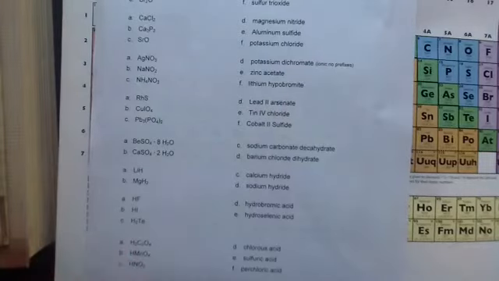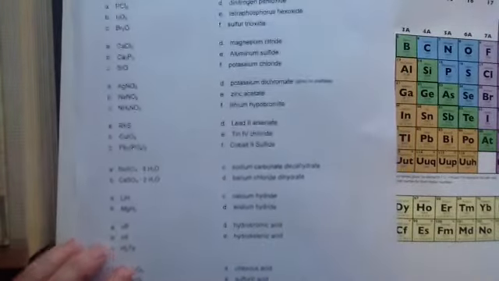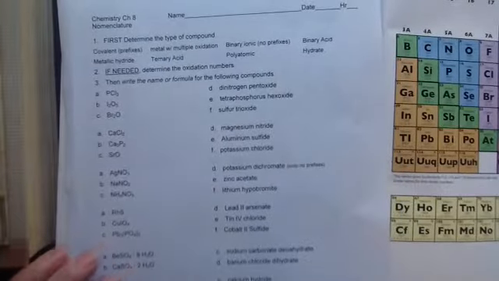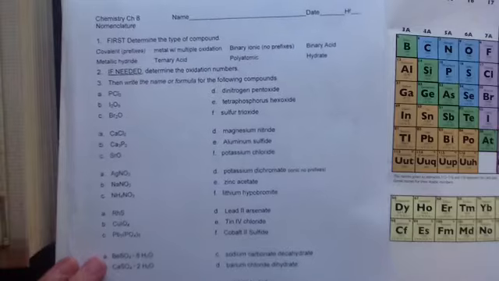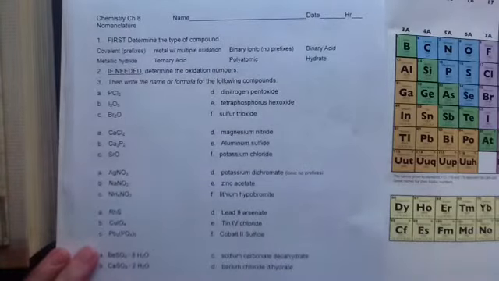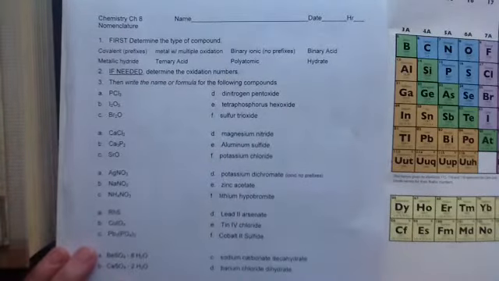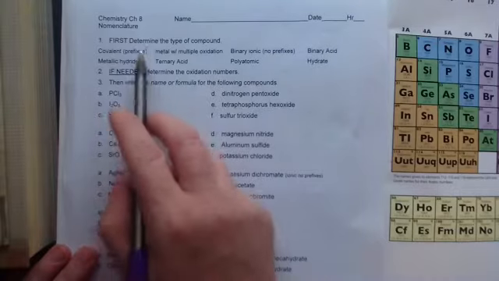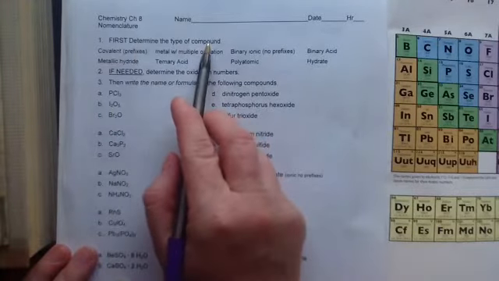Okay, so this video is going to cover how to do nomenclature for compounds. The best way to figure out how to name these is, first, you have to determine the type of compound.